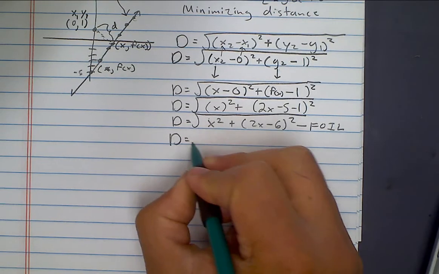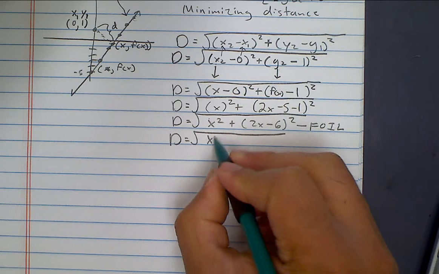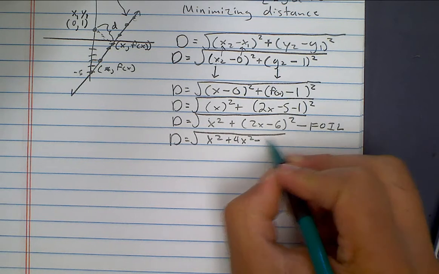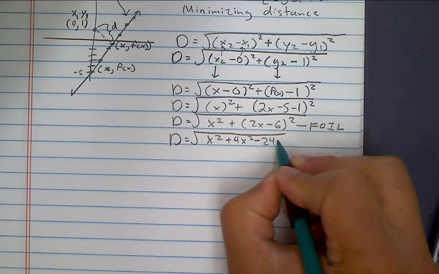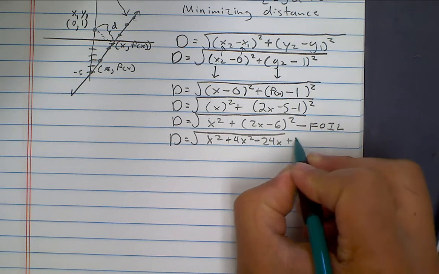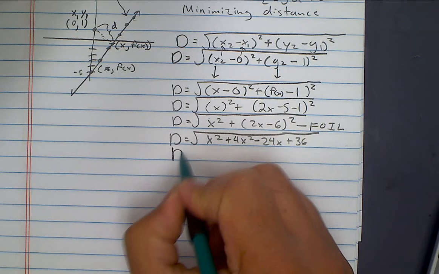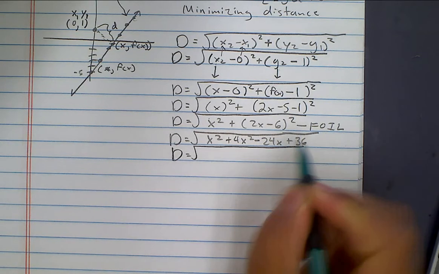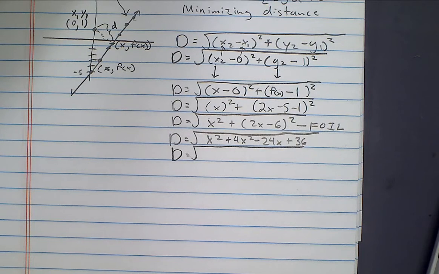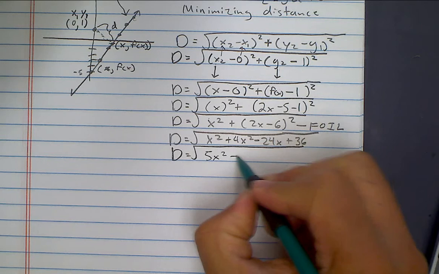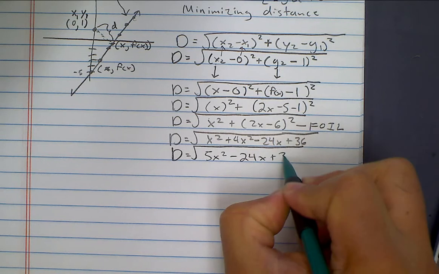So the square root of x squared plus 4x squared minus 24x plus 36. Combine like terms: 5x squared minus 24x plus 36.